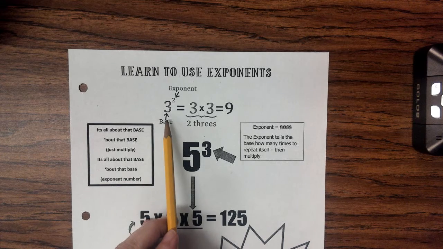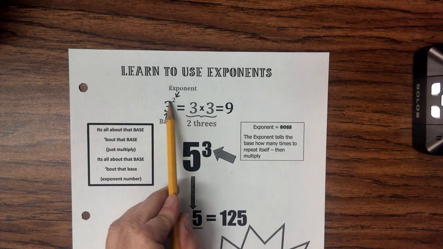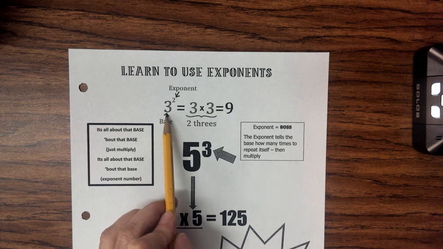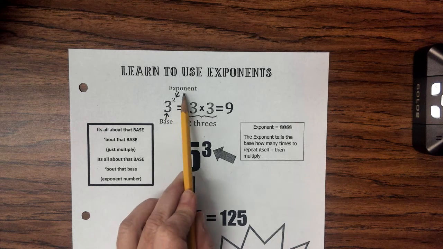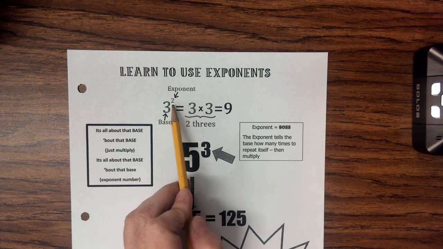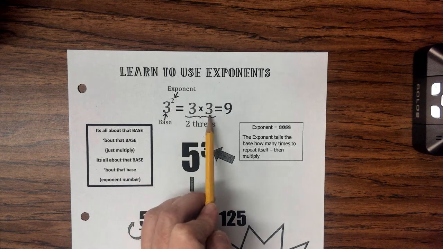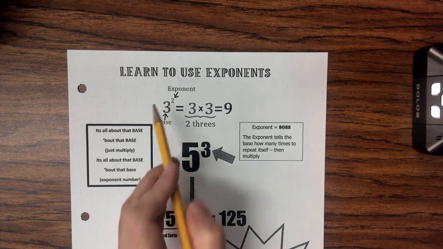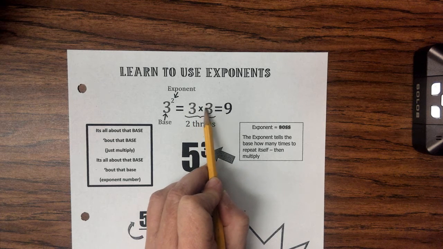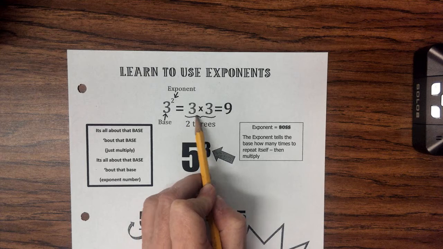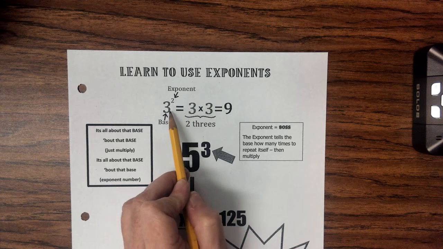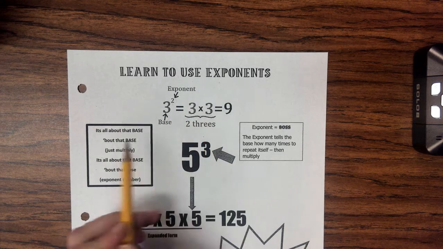So you've probably seen numbers like this before where you have a large number and this little tiny number up to the right. Well, the large number is known as the base, and the little number is known as the exponent. The exponent is telling you how many 3's that you use. So if you notice, we have 3 to the 2nd power is written as 3 times 3. Okay, if you think about what 3 times 3 is, it's equal to 9. So basically it's a short way of writing out this math problem.